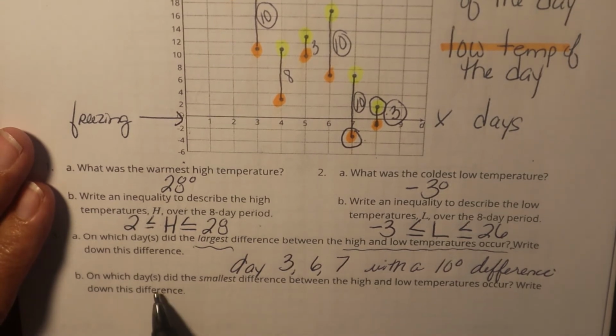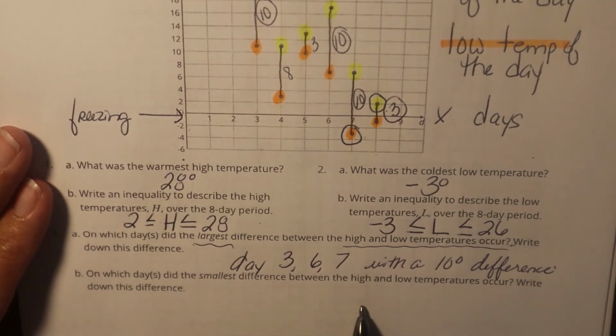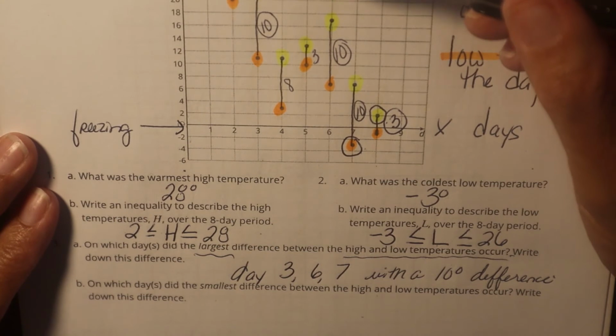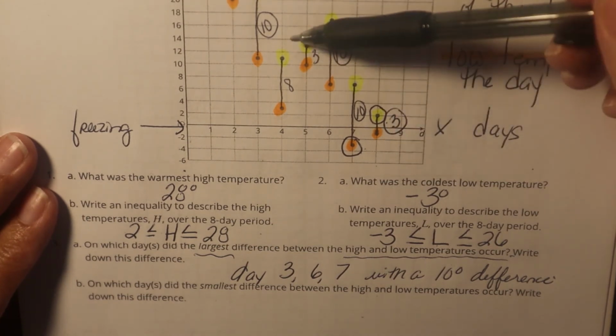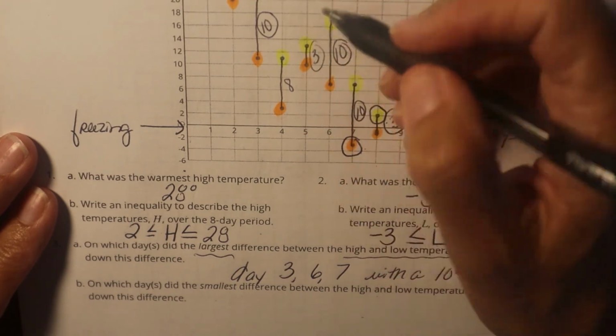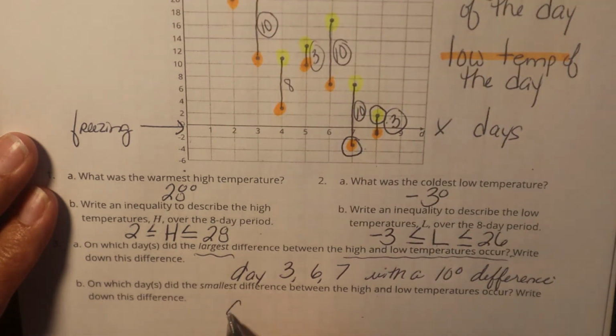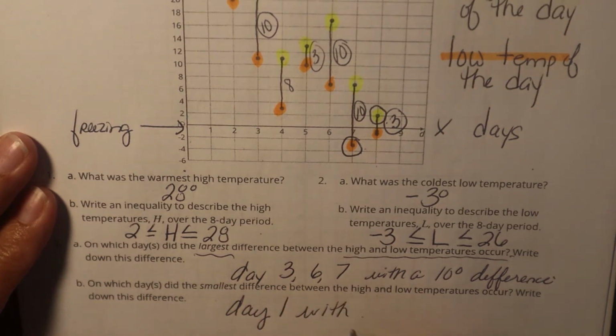B says, which day or days had the smallest difference? Okay, so we do the same thing, but now we're looking for small. So I've got 2 degrees here. That's pretty small. And then there were 2 other days at 3, but the smallest difference happened on day 1 with a 2-degree difference.